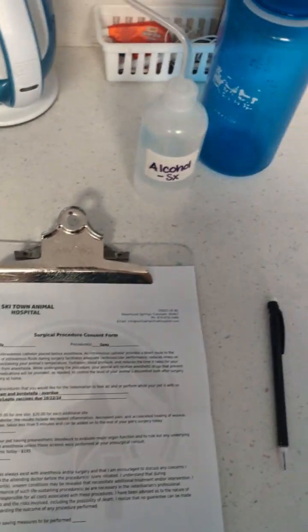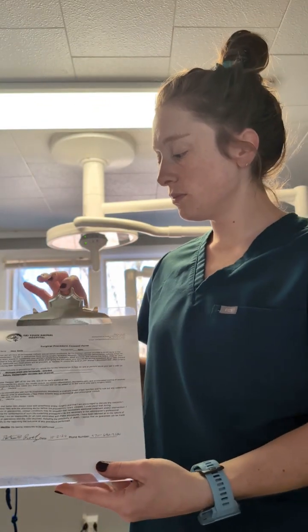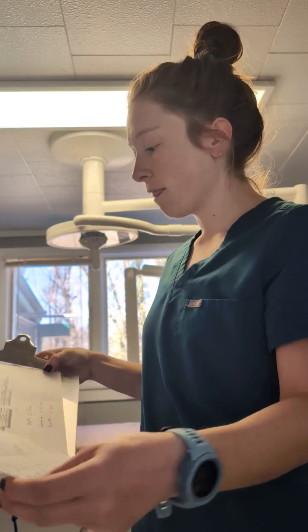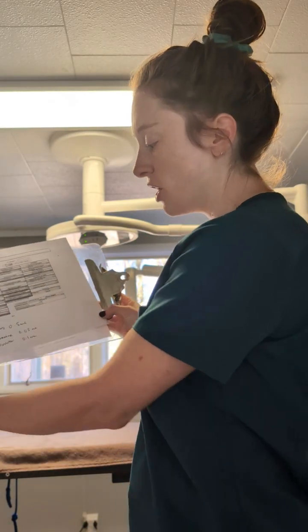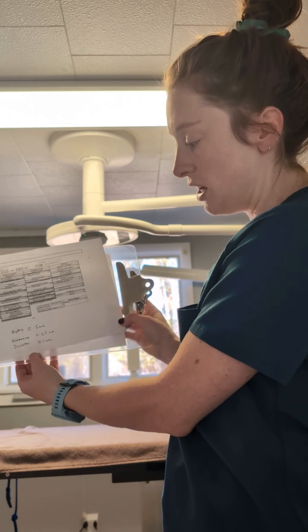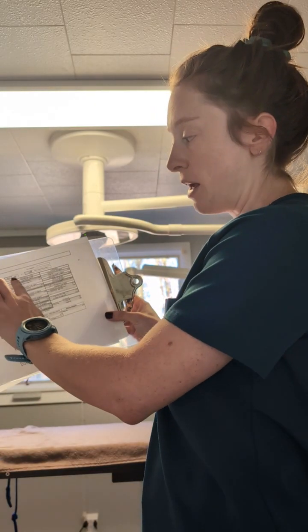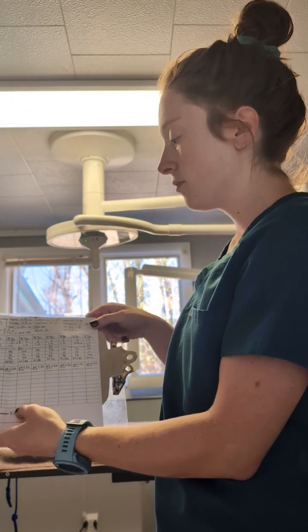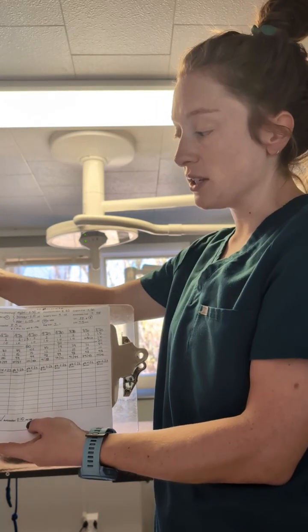So we tend to, maybe I can show it better this way. We tend to keep all of the forms together to make sure that the correct patient is getting the correct procedure. So we have the consent form that we just keep on the clipboard. We have the drug log that is printed for the doctor, and she typically writes the pre-med drugs on here so we can get them prepared. That also has her name and weight there. And then we also have the anesthesia monitoring log. And again, the signalment is repeated up here as well as the procedure to be done.